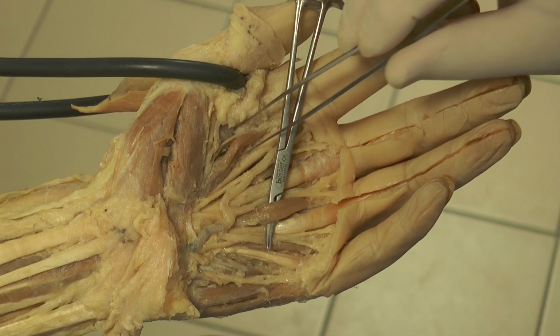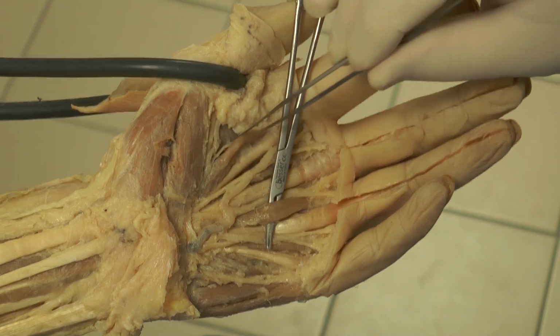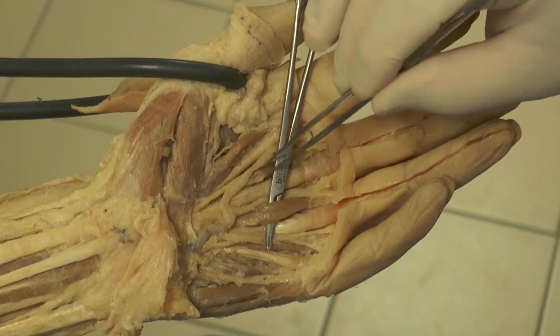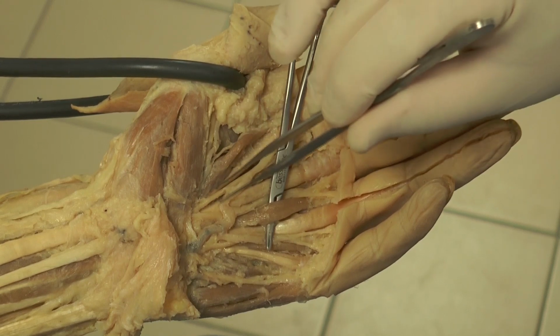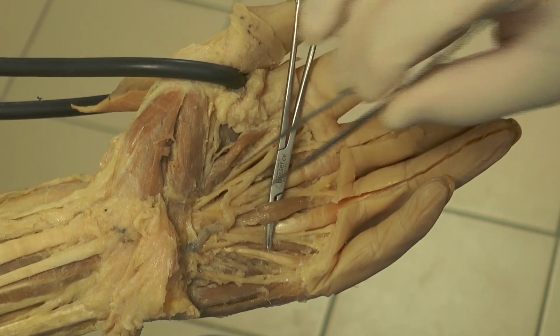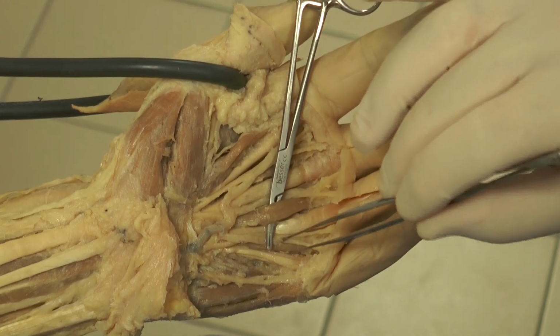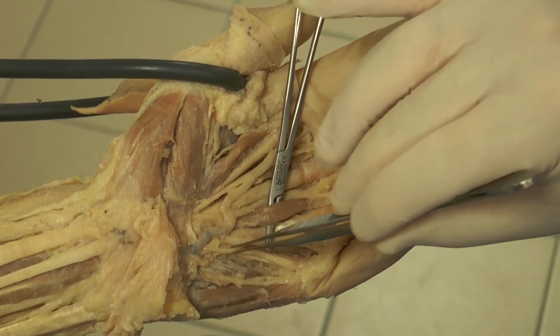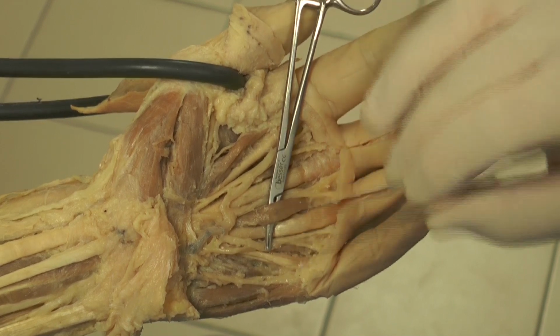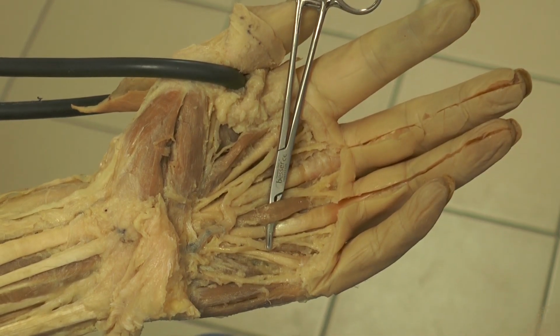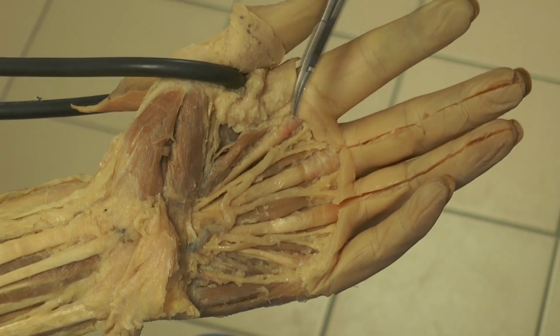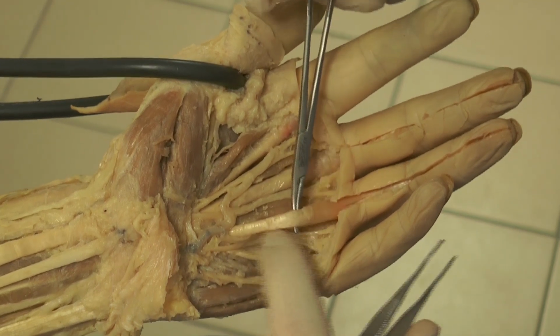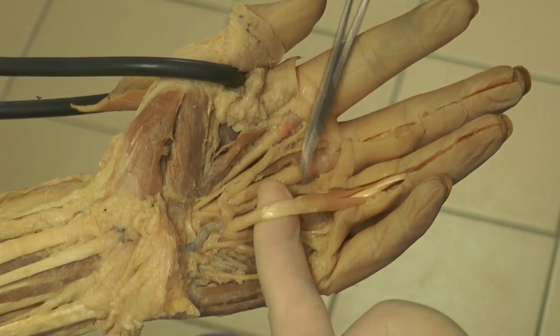So basically, the second and third lumbrical, as you can see, this is the second lumbrical, and this is the third lumbrical. It is very close to this nerve here, which is the median nerve. Okay, and the third and fourth lumbrical are very close to this nerve here, and this nerve and this nerve here is the ulnar nerve. Okay. That's it.